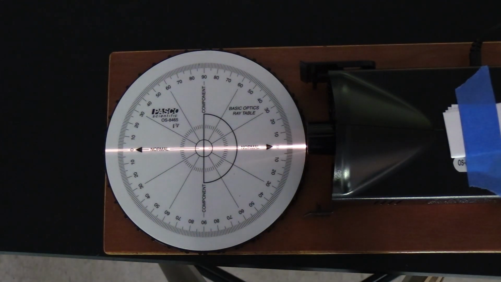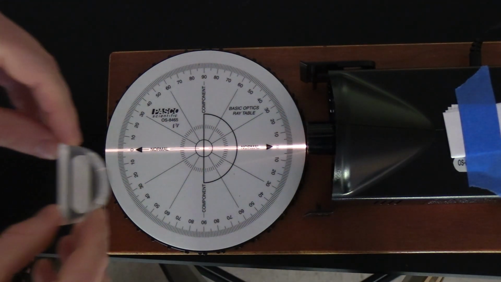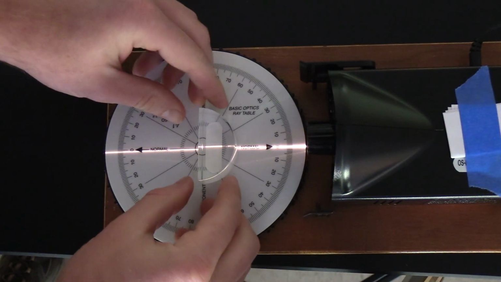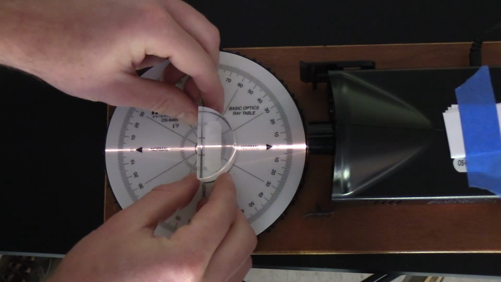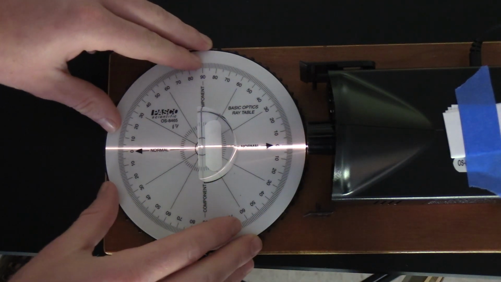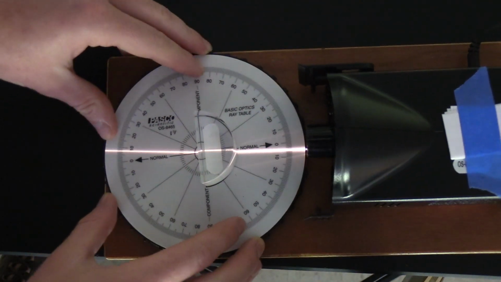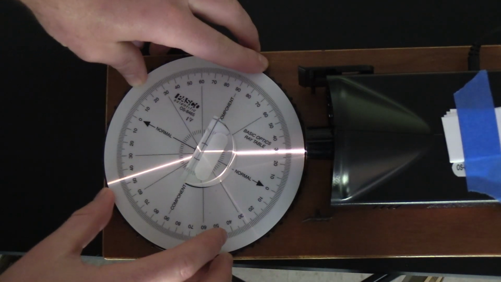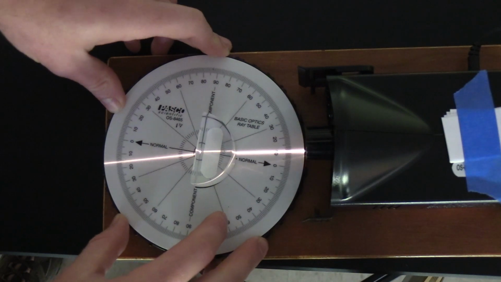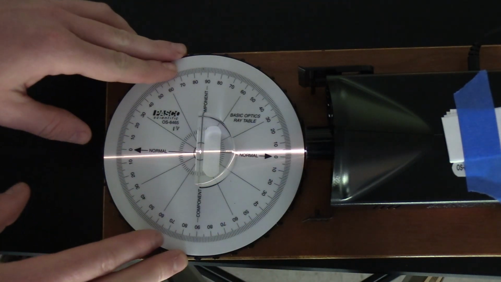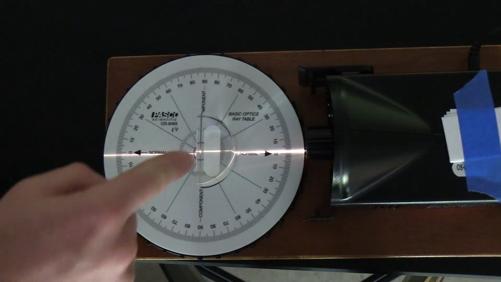Okay, so I'll put the lucite semi-cylinder lined up in its convenient outline here. Now as I rotate this, the incoming beam, like I had mentioned, should always be perpendicular to this surface of the block. So then we just have to worry about this interface.